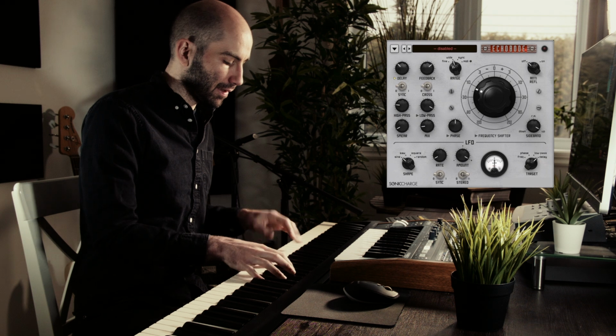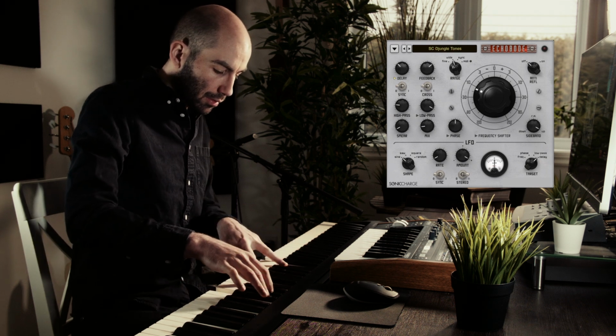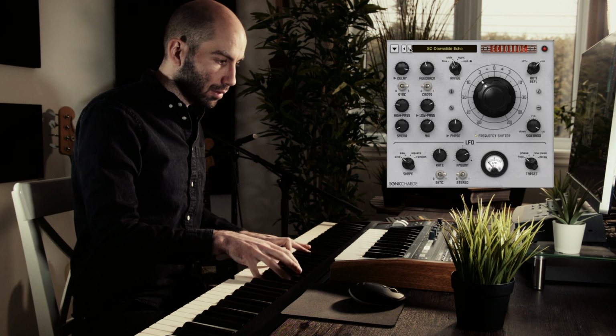All right, to switch it up a little bit, I've loaded up an Alicia Keys acoustic piano. That's the dry sound, so now let's browse through some presets.